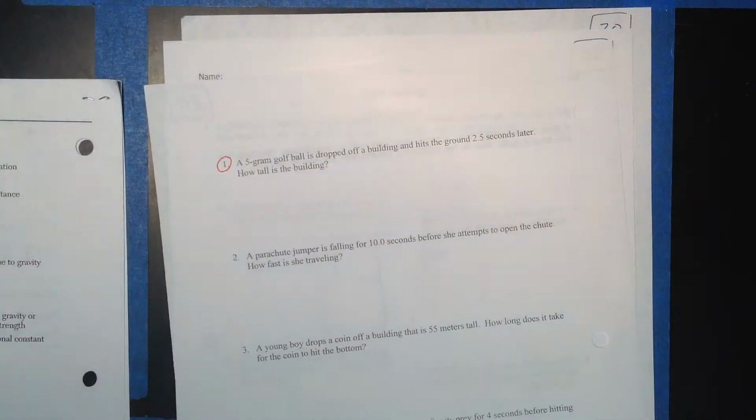So on the back, we're going to do a 5-gram golf ball is dropped off a building, hits the ground 2.5 seconds later. How tall is the building? Let me get some scrap paper here. Now, 5 gram doesn't matter because the mass is not going to matter. Everything free falls at the same acceleration. So what do we have?